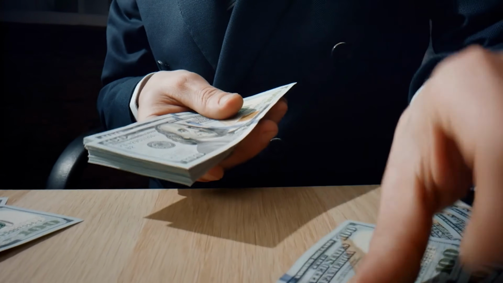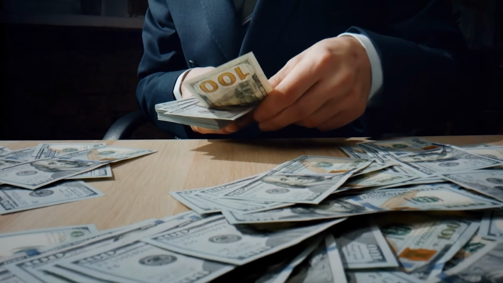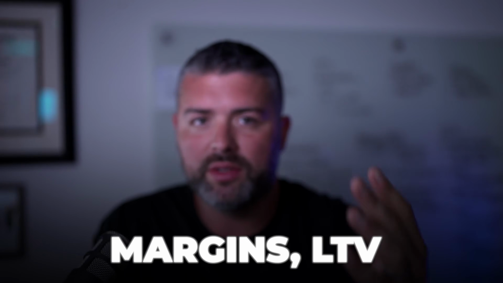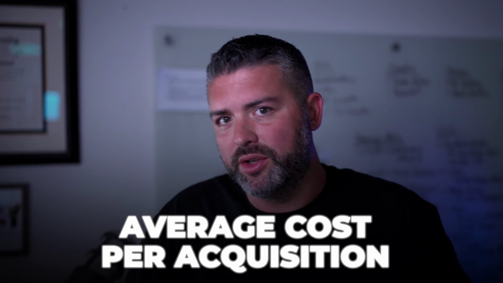Now the question becomes, what is a bid cap? Essentially, a bid cap is the amount of money you are willing to pay to enter the auction to get a purchase. Based on your margins and your LTV, you have to know what you are acquiring a new customer for. That's the important thing about setting bid caps: you can't just go in blind. You want to look at your average cost per acquisition and then create variances based on that average CPA.